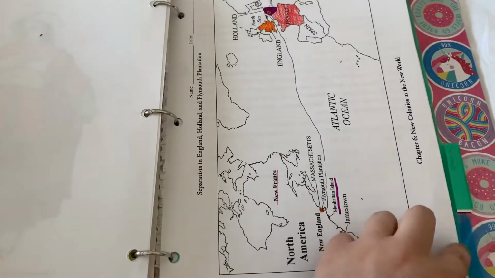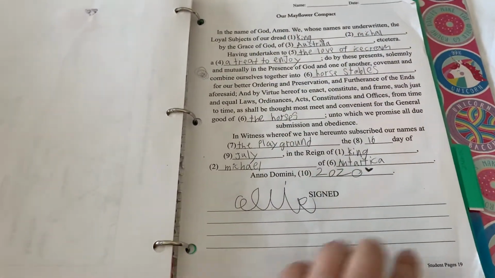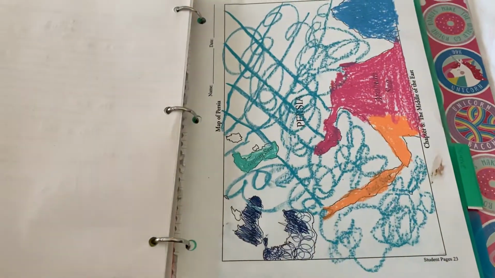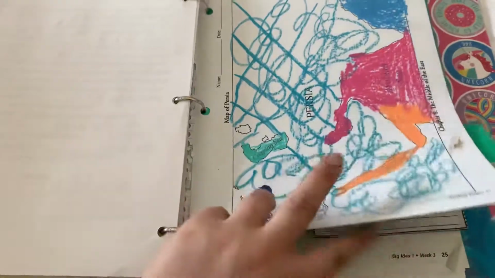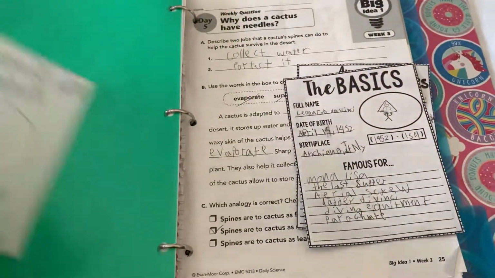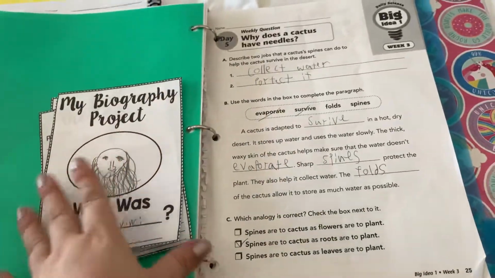All right, here's chapter 6 again, New Colonies in the New World. Then she made a Mayflower Compact, and then she tried to do some texture for Persia. And yeah, it was just the boring stuff of history. I know we'll get to the exciting stuff soon.